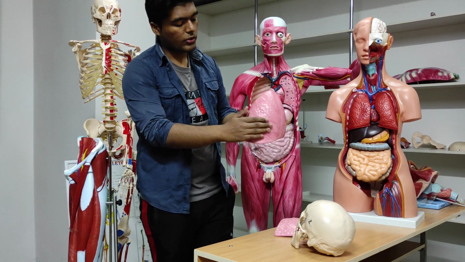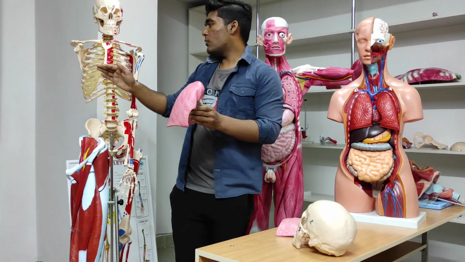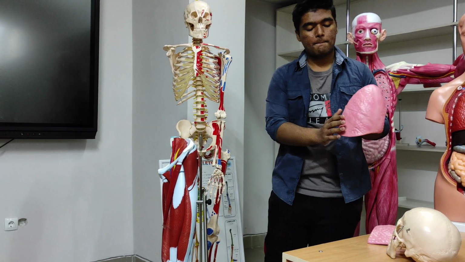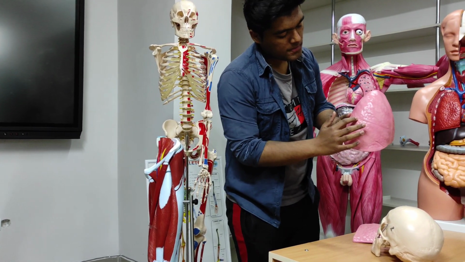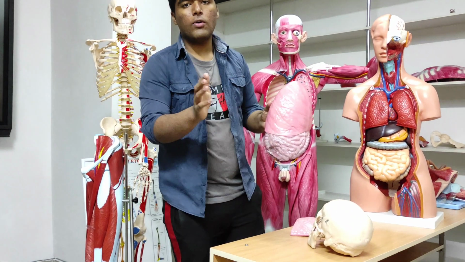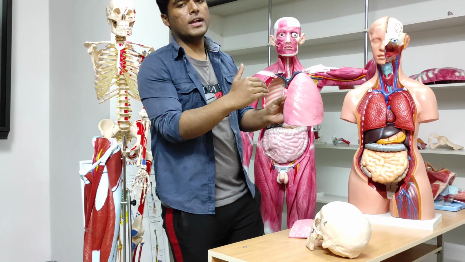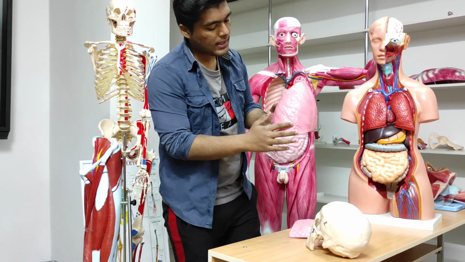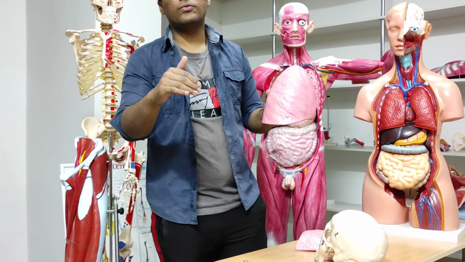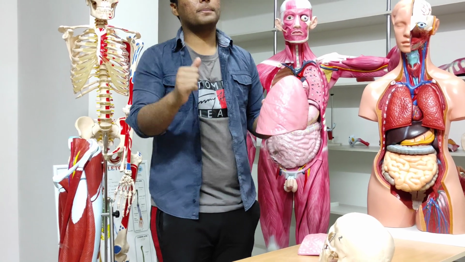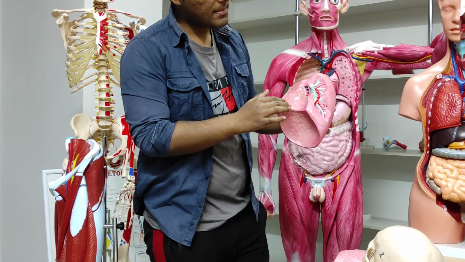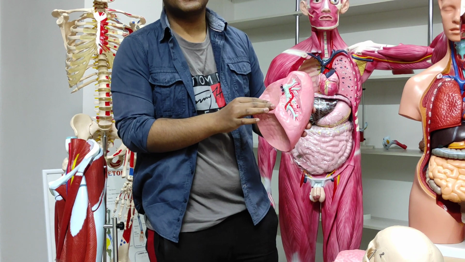Talking about the costal surface, that is in relation with the costae. The midclavicular region is related to ribs 1 to 6, and the axillary region is related to ribs 1 to 8. Now, this is the mediastinal surface of the right lung.